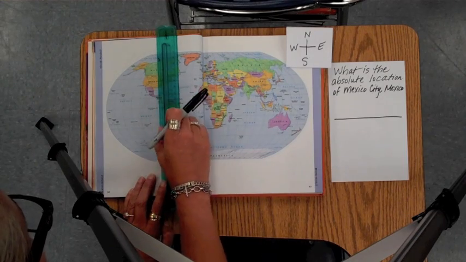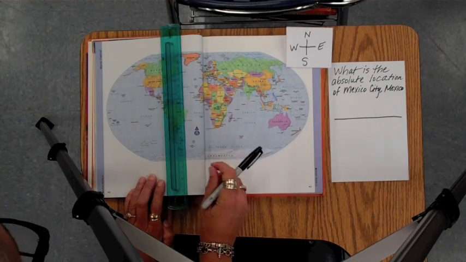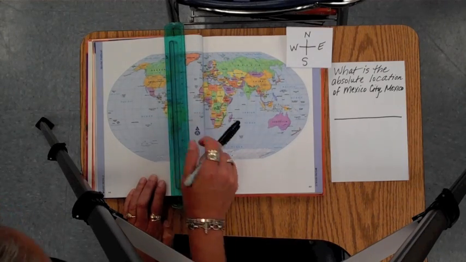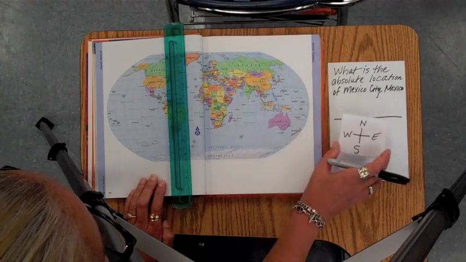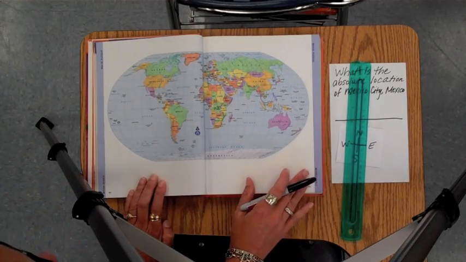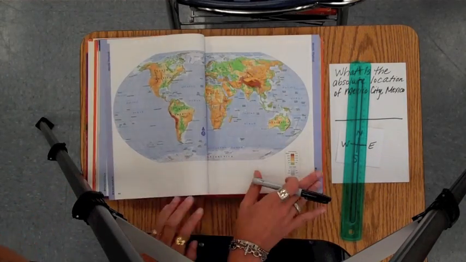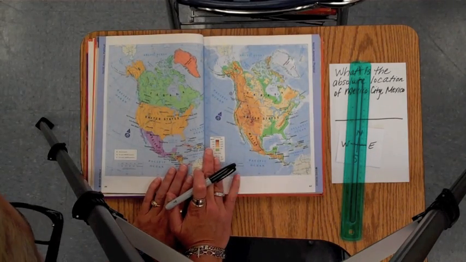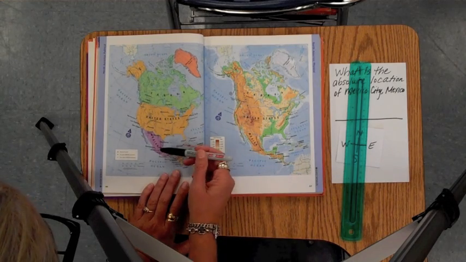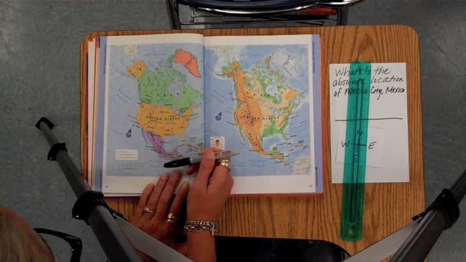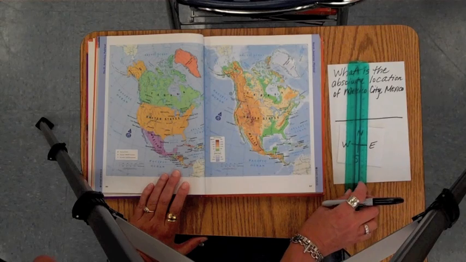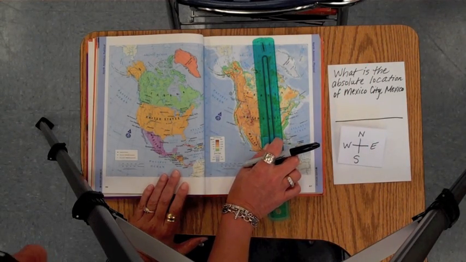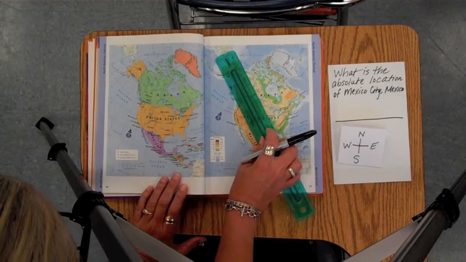Now, it's hard to tell where that longitudinal line is because there's so much bend in the Earth's surface here. A good rule of thumb is to go to a more specific map. So if we continue to turn the pages and we find North America political and we find Mexico City, you'll note that it's going to be easier to find which lines of latitude and longitude are closest to Mexico City.